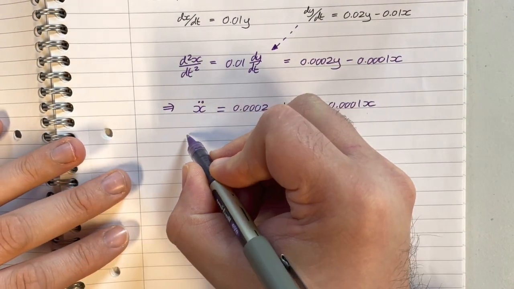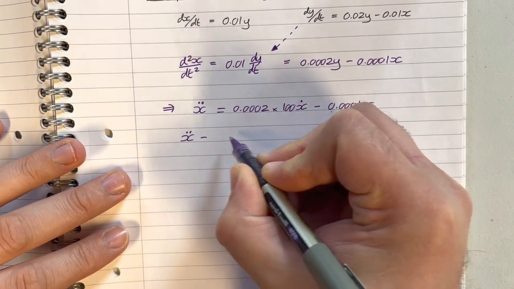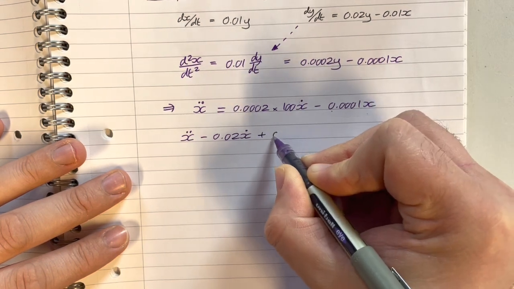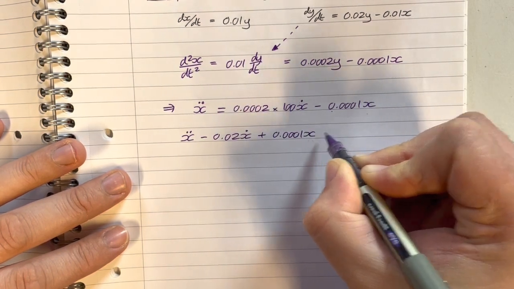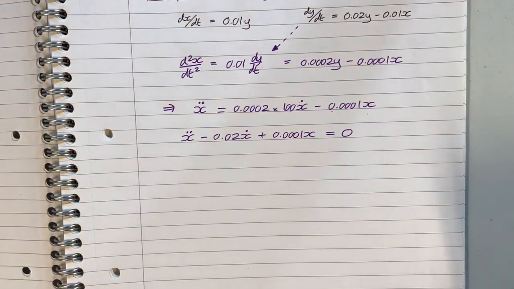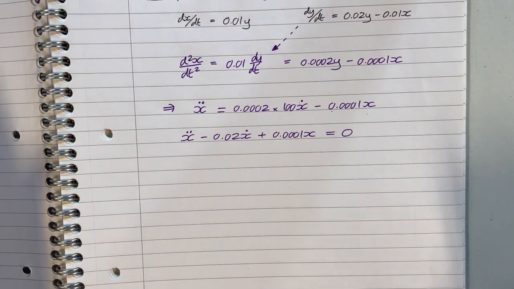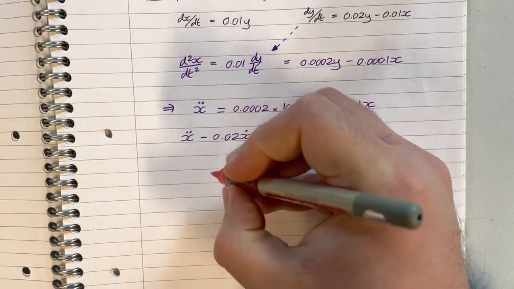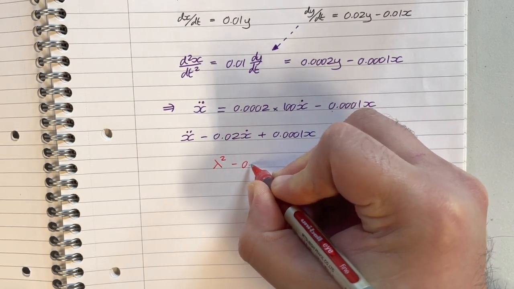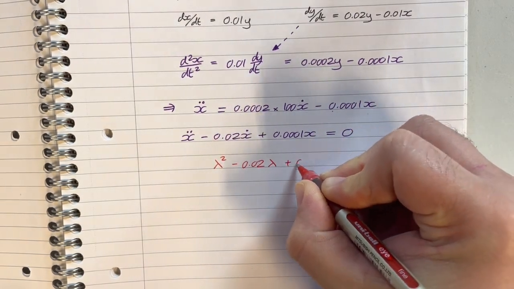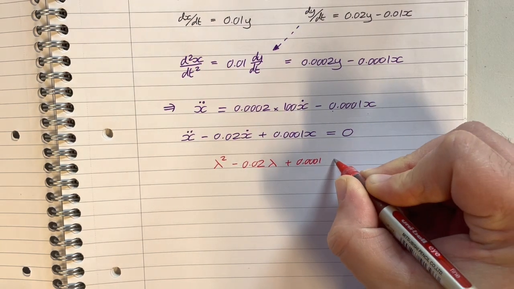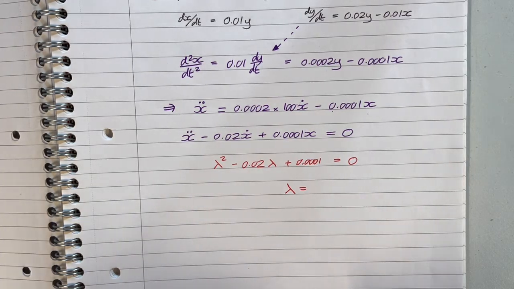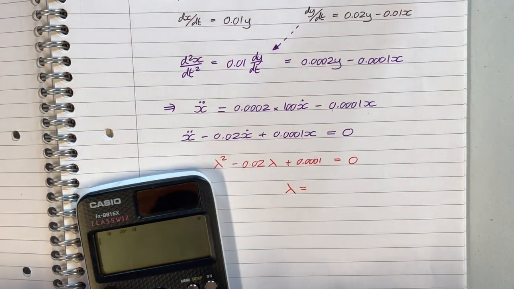And a bit of rearranging, I'll get x double dot minus 0.02 x dot plus 0.0001x is equal to 0. And that is now ready for the auxiliary equation method. So the auxiliary equation will be lambda squared minus 0.02 lambda plus 0.0001, and I want that to be equal to 0. And that will give me two numbers for lambda, which are my auxiliary constants.